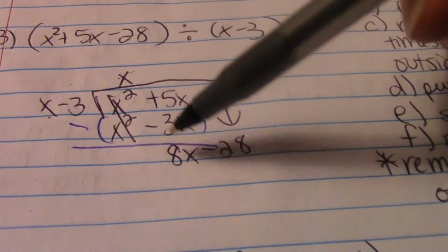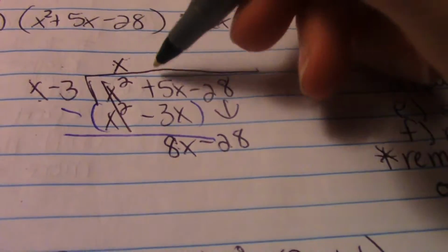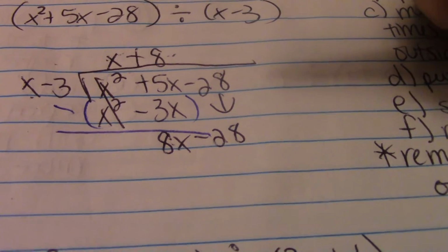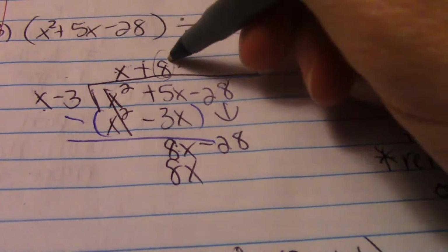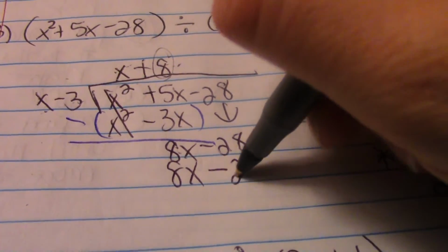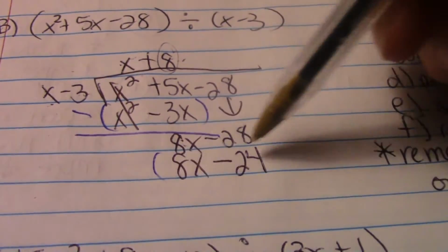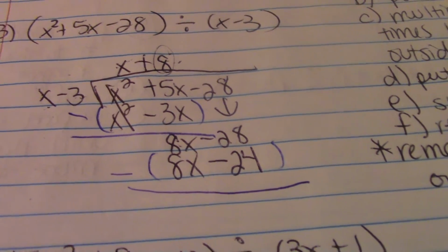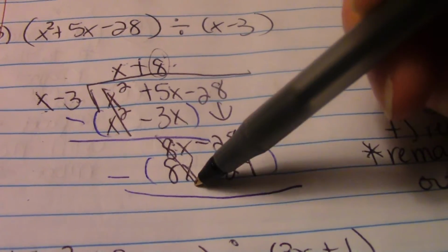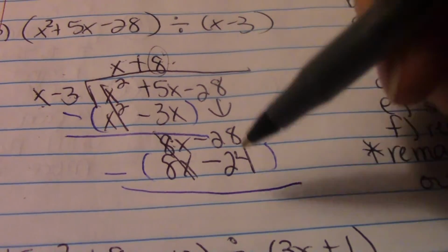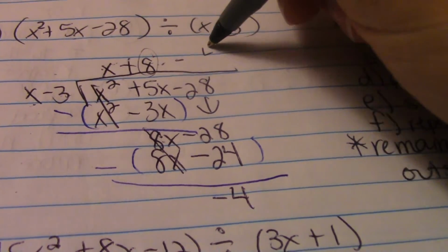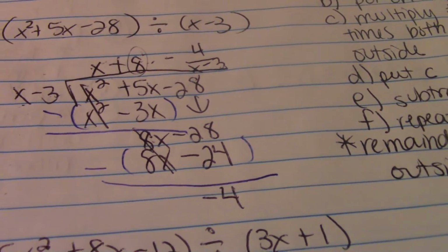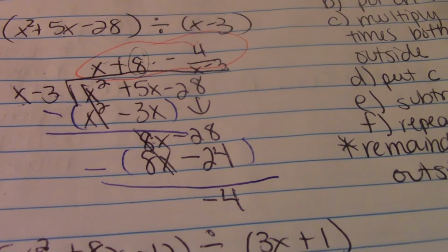So do it again. How many times does x go into 8x? Well, there's a 1, so 8 divided by 1 is 8. But they both have just an x, so no x is required up here. Multiply this times that here. 8 times x is 8x. 8 times negative 3 is negative 24. Remember to subtract them. 8x minus 8x goes away. Negative 28 minus negative 24 is a negative 4. So I need to write minus 4 over x minus 3. So this right here is our answer.